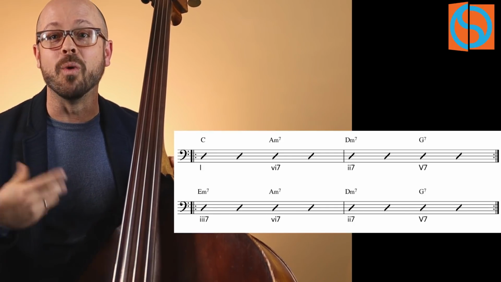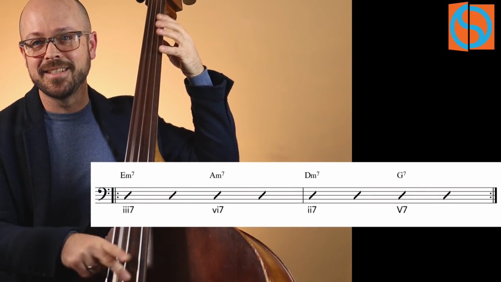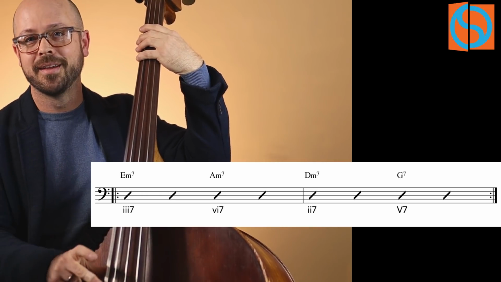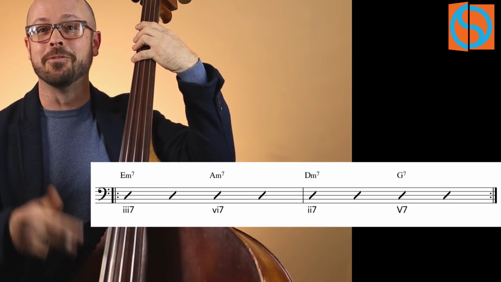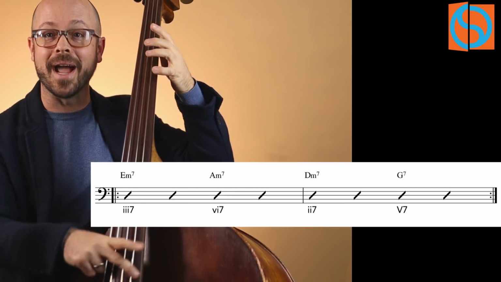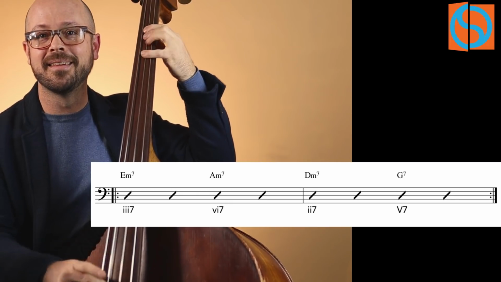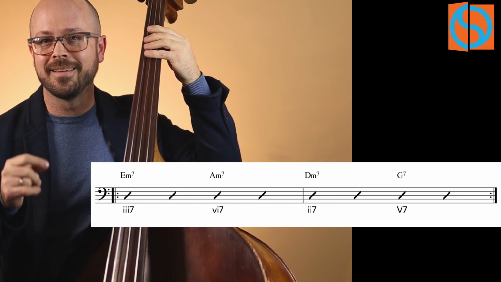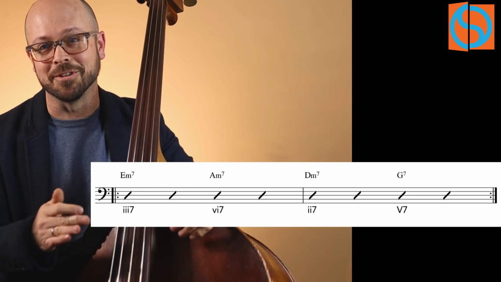So here's an example of what 3, 6, 2, 5 sounds like. 3, 6, 2, 5, 3, 6. So this is especially effective when we're vamping, right? Because it doesn't sound like we've gone back to the one at the top of these 2 bars. Okay, so that's just a variation changing out the 1 chord for a different chord.